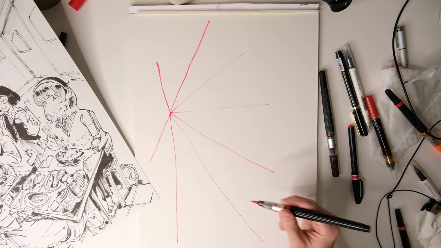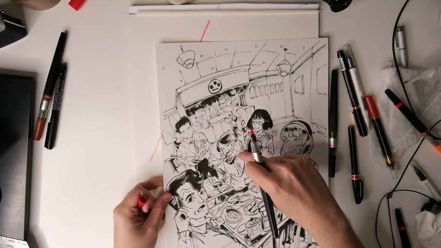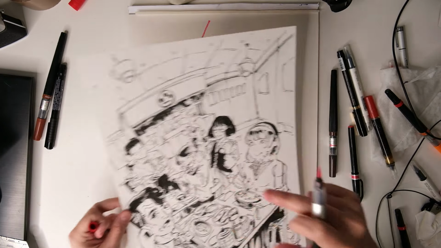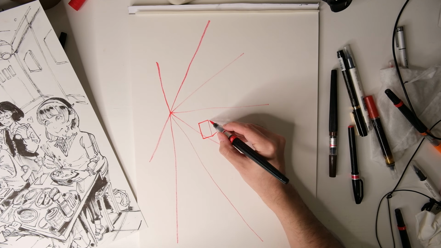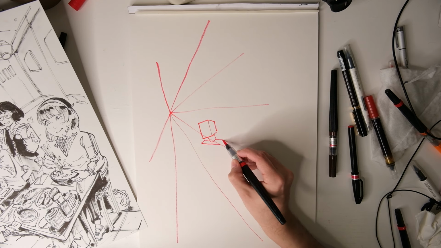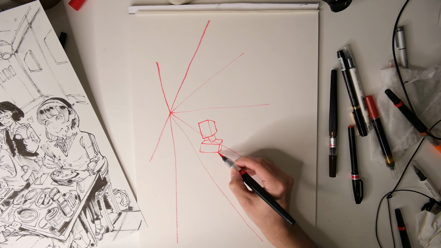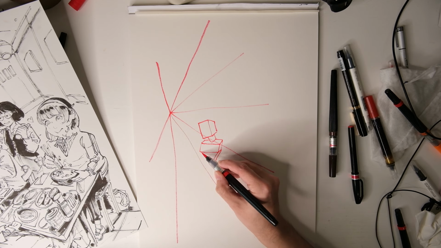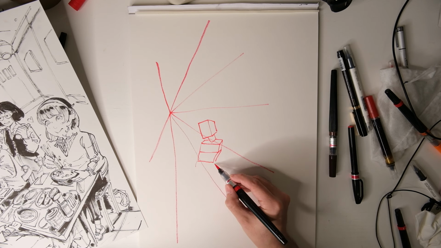And the first order of business is that, like I said before, I started with this character as the anchor point. So I would imagine something like this. We will get into detail on this. I would have a mannequin here.